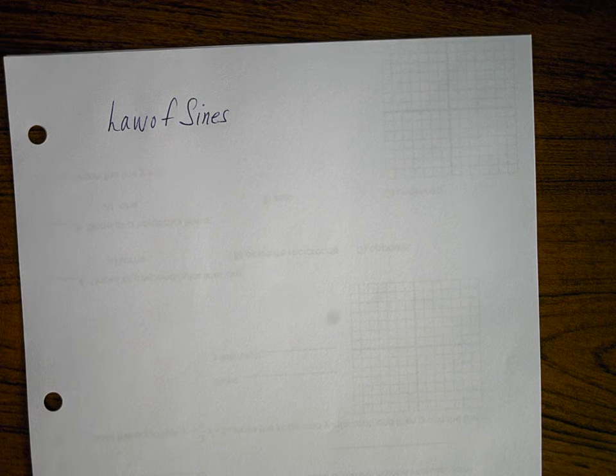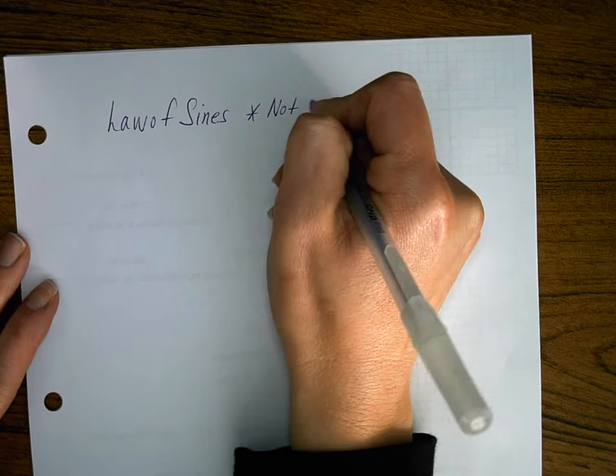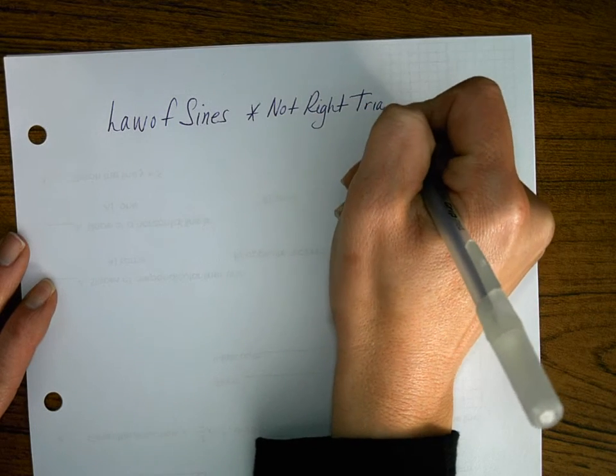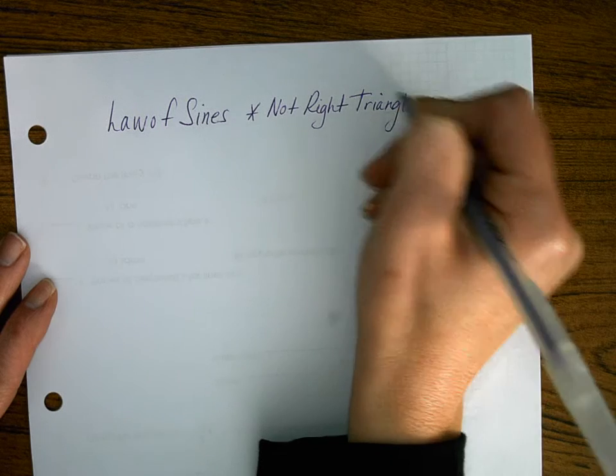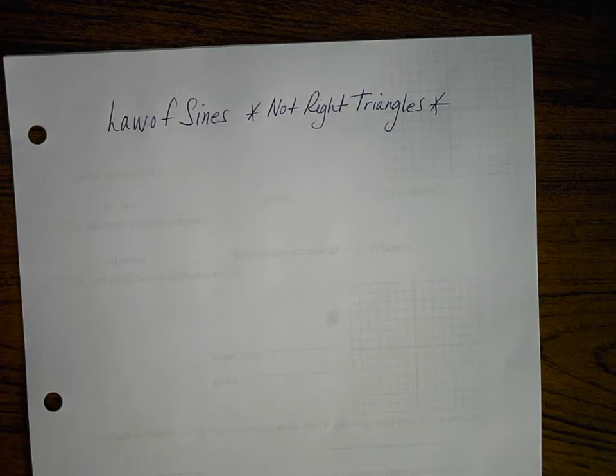Okay, what about the triangle? They're not right triangles. Law of sines is how we deal with situations where they are not right triangles.